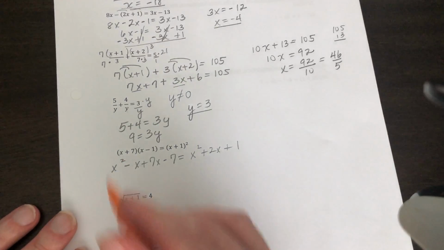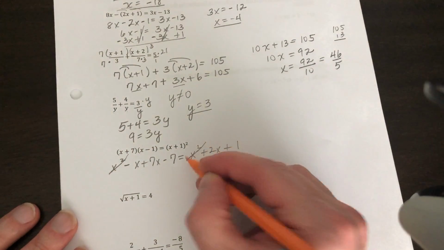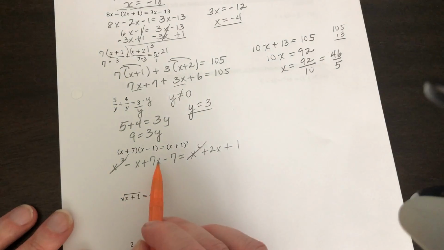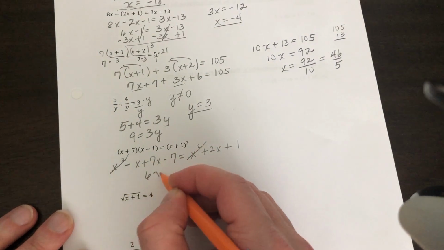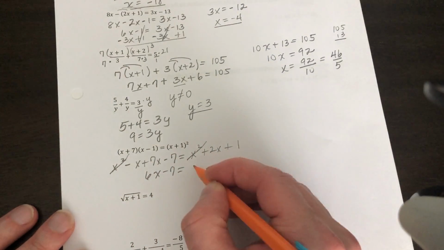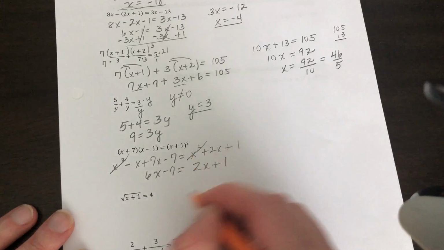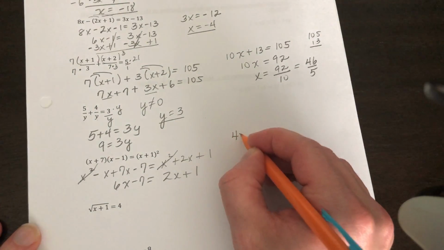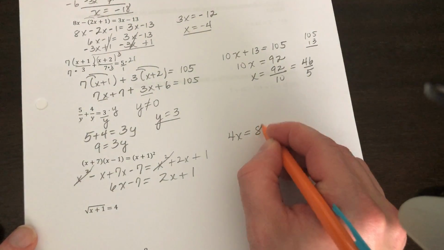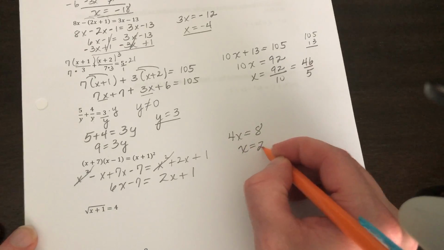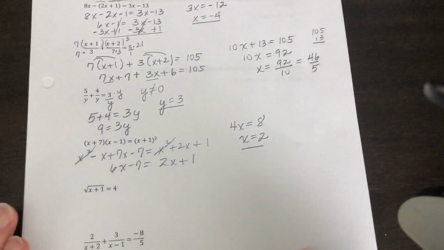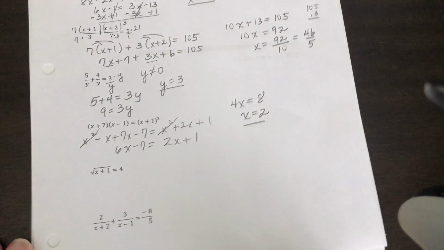Now, we have x squared terms on both sides, so they cancel. Negative x plus 7x is 6x, minus 7 is equal to 2x plus 1. Get all our x terms on one side, so we get 4x is equal to 8. And so we get x is equal to 2.